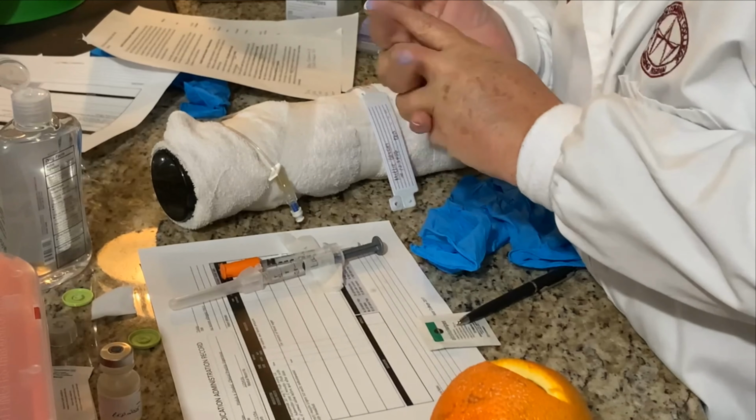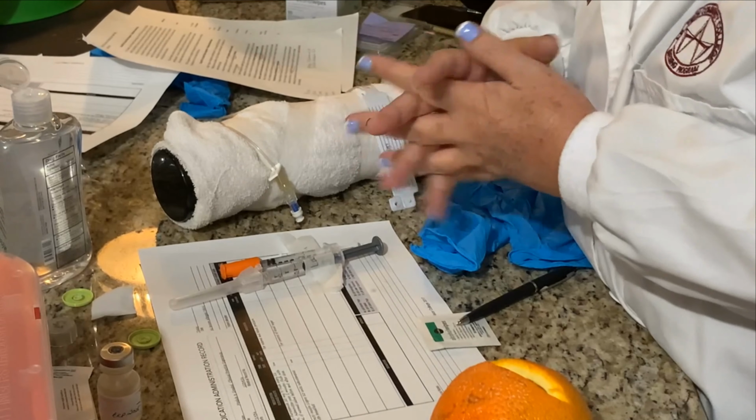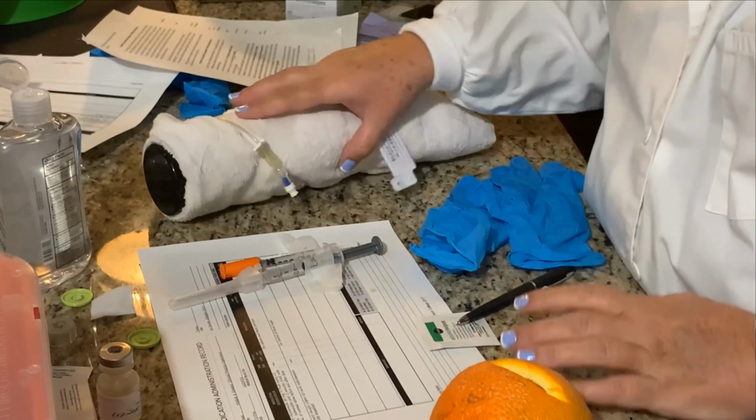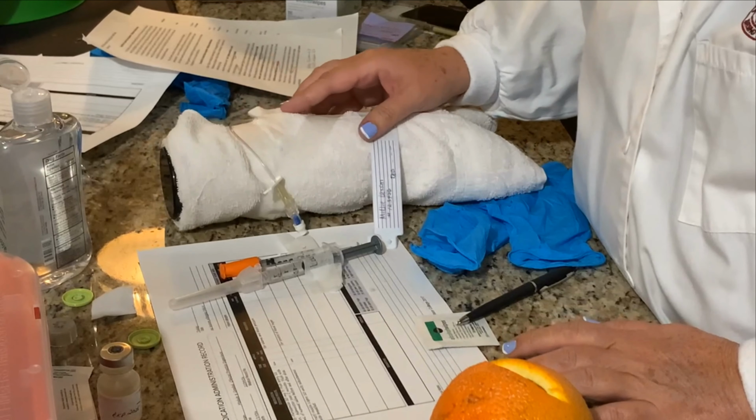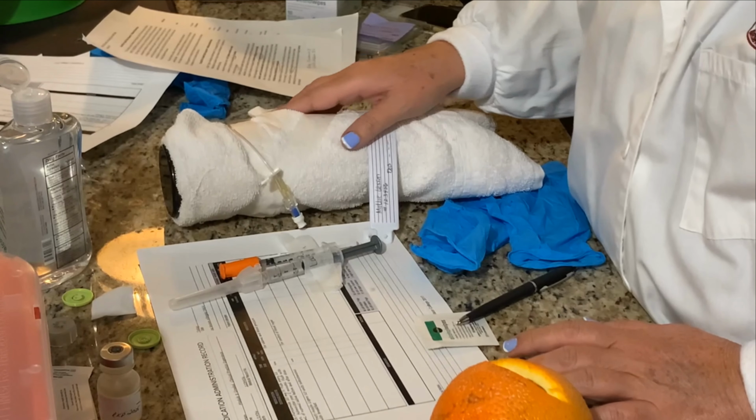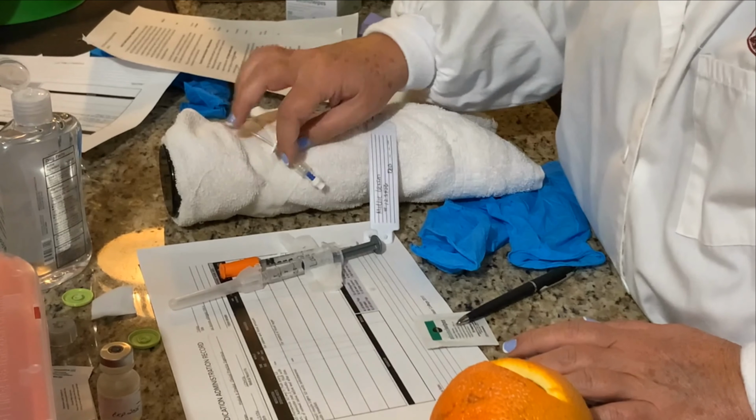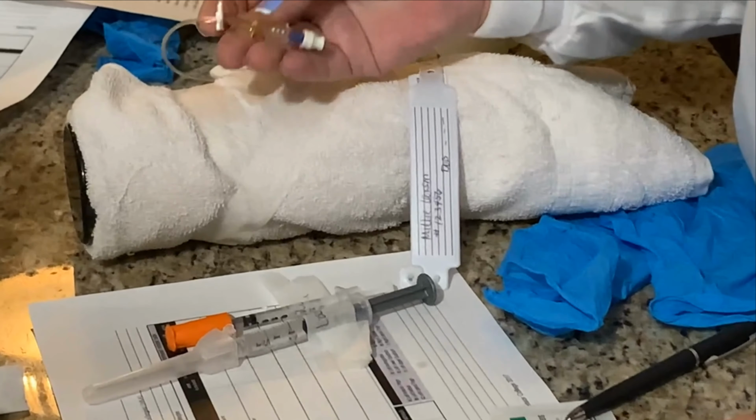And I'll say, Millie, I'm going to be giving you some furosemide. This is for your heart failure. And it just helps get some of the extra fluid off. I'll be giving that to you in your IV. And I'm looking at her IV to make sure there's no redness, no edema, no swelling. And of course, your IV should already be clamped here at this clamp.